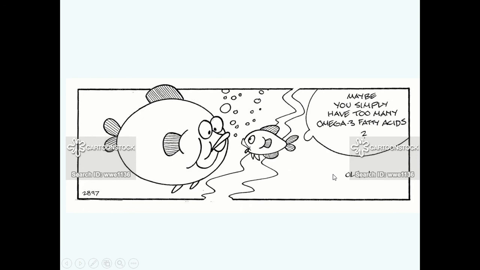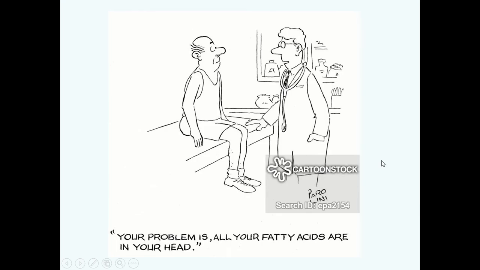But do not consume a lot of omega fatty acids, otherwise you may end up like this fellow. Or maybe like this.